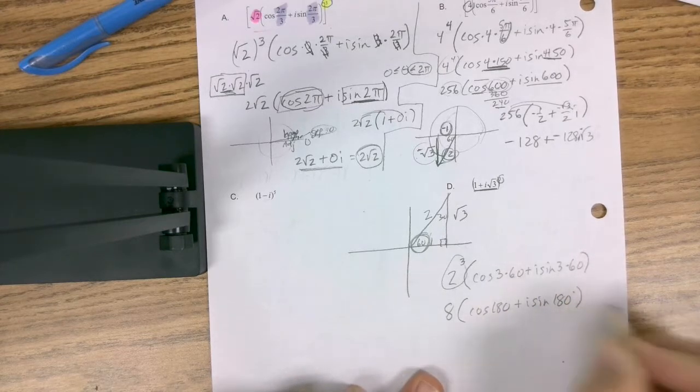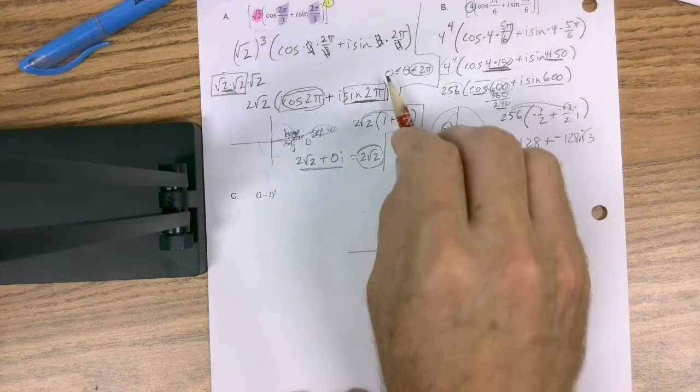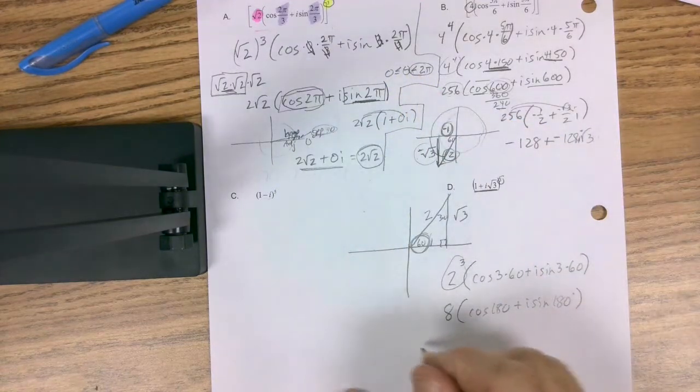Again, let's have a little gut check. What if it said leave your answer in trigonometric form? Could I leave it here? Yes, because this is greater than 0, less than 360. See that important clue there?